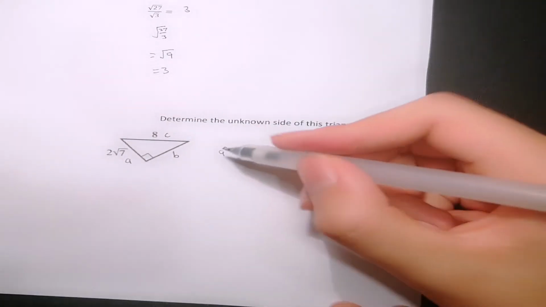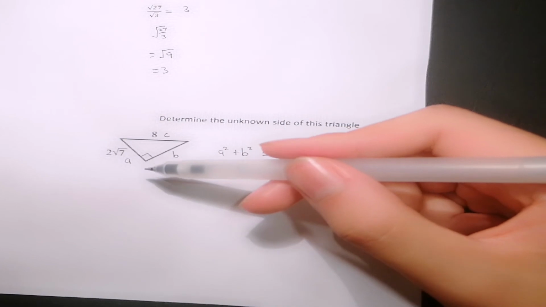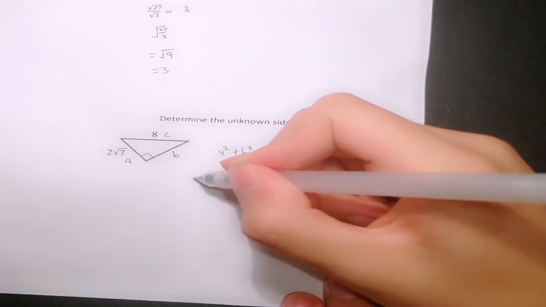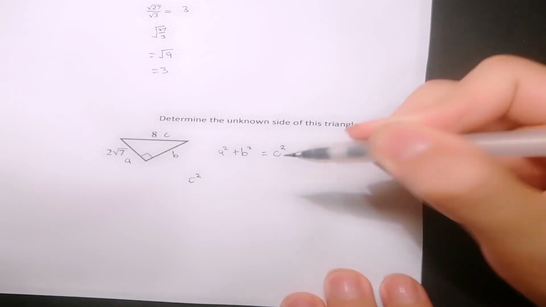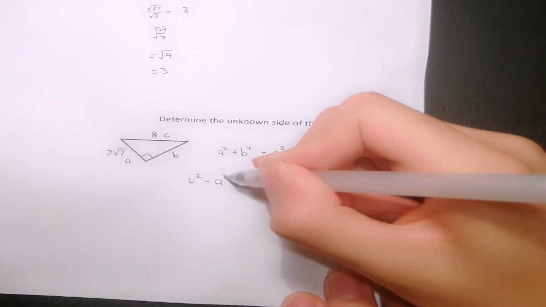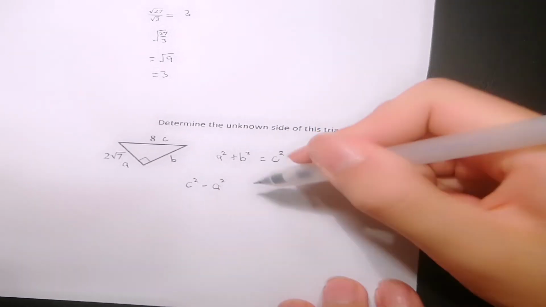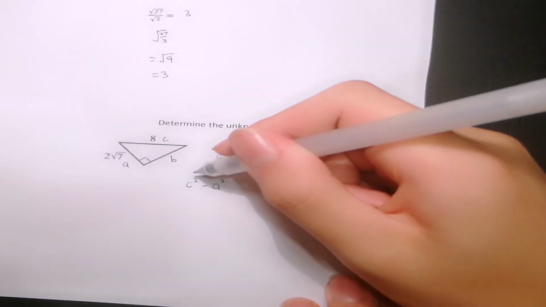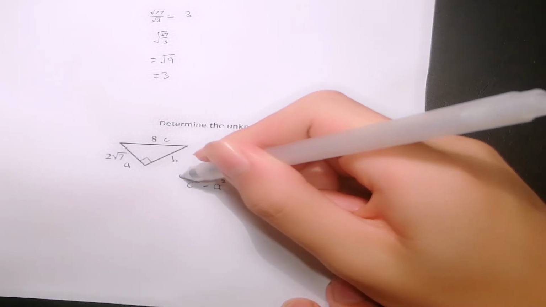So we know both c and a, so to find b, what we have to do is c squared minus a squared, and that will equal b squared, but we want b, the exact value of b. So we have to square root the whole thing.